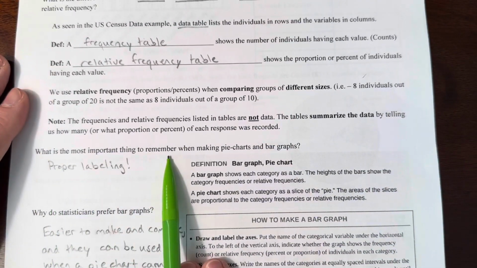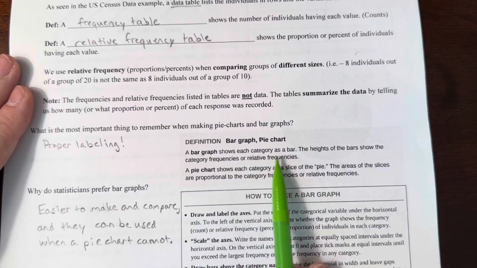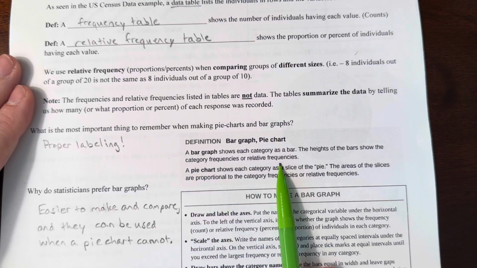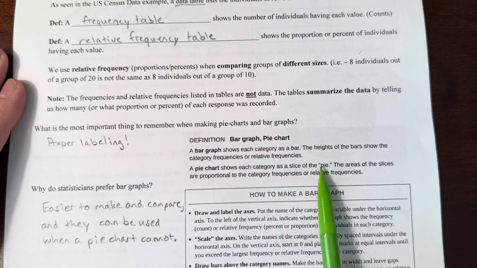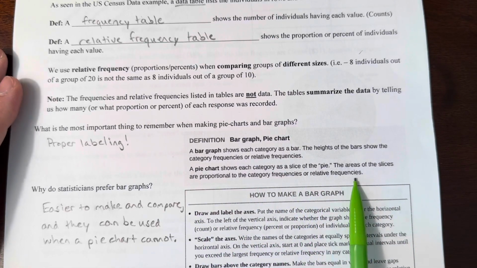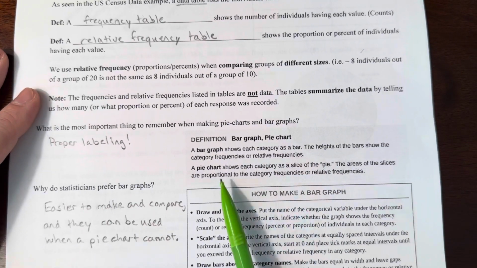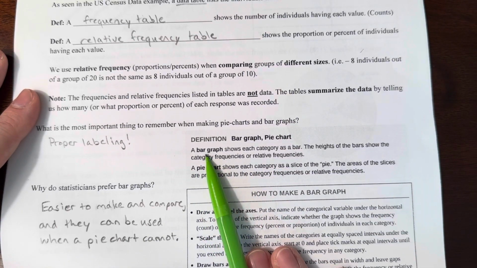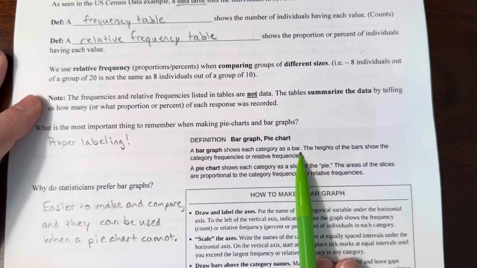And now, what is the most important thing to remember when making pie charts and bar graphs? Now remember, a bar graph shows each category as a bar. The heights of the bars show the category frequencies or relative frequencies, while a pie chart shows each category as a slice of the pie, so a slice out of the total, basically. The areas of the slices are proportional to the category frequencies or relative frequencies. That means that you need to know how frequently those values occur in the entire sample group or population group. Whereas with a bar graph, you don't necessarily need to know the total frequency with which things occur.